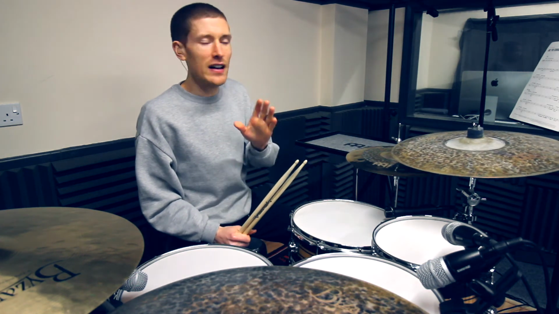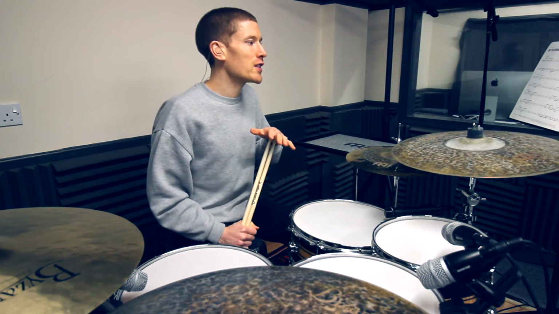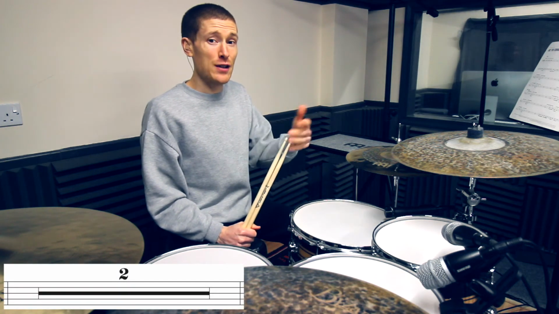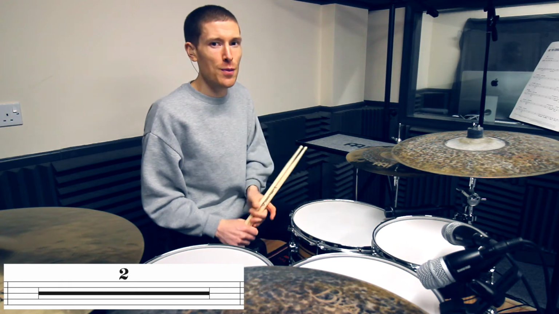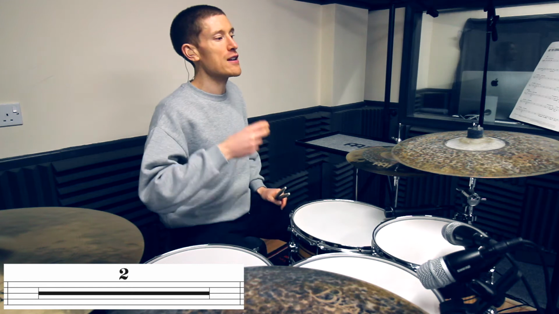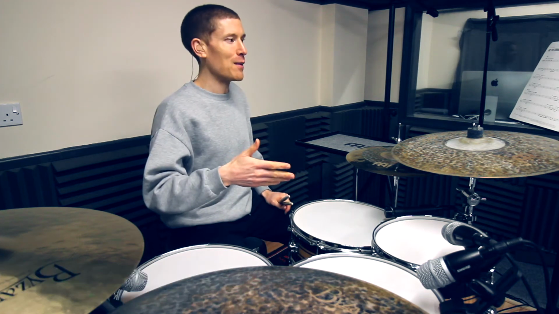Okay, so that's the first line of the coda. We're looking at line 2, starting at bar 52. We've got a 2-bar rest there, so you're going to rest for 2 bars. Just make sure you keep count: 1, 2, 3, 4, 1, 2, 3, 4. And then back come the flams.